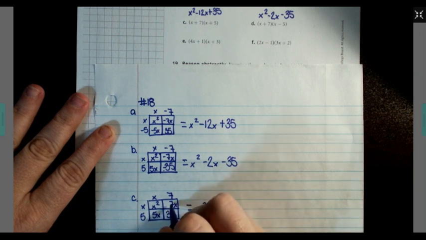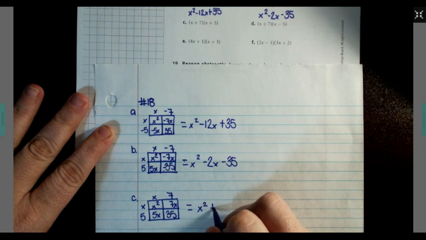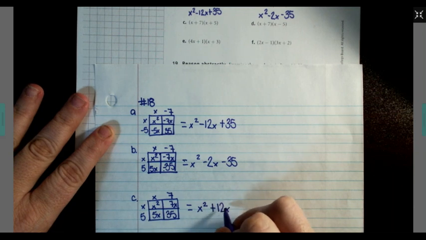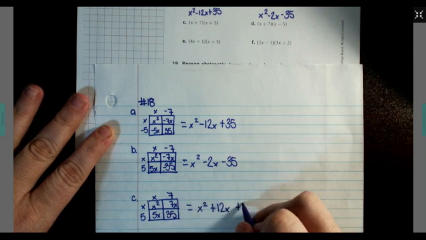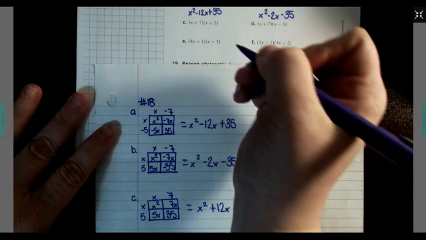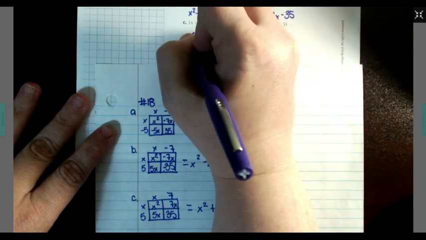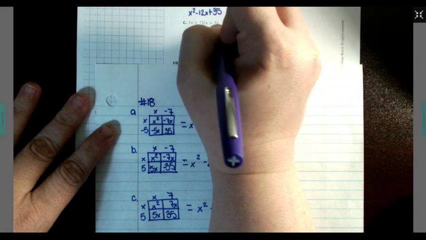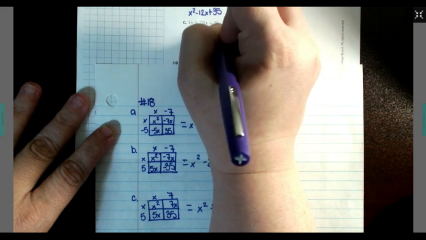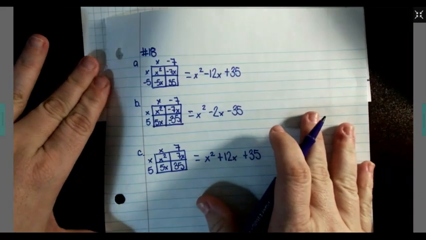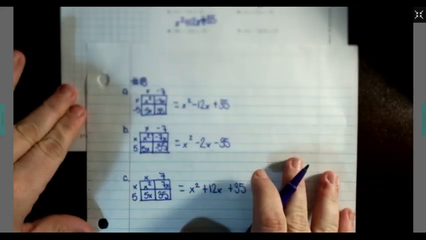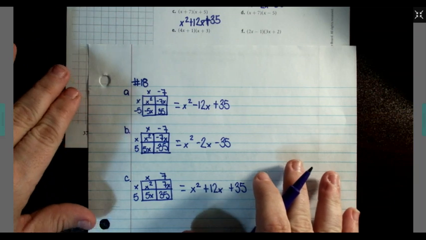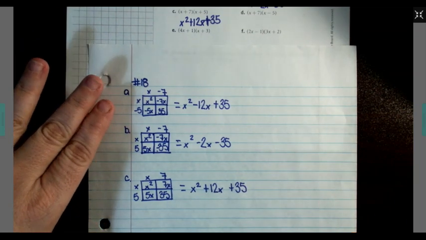We get x squared. Both of those are positive, so that's going to be 12x and a +35 here at the end for my constant term. X squared plus 12x plus 35. All right. Going to take a look at D.